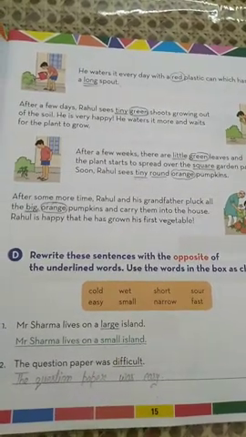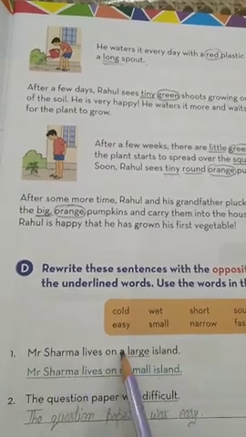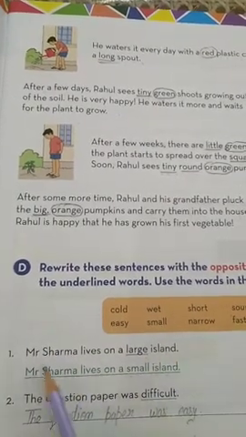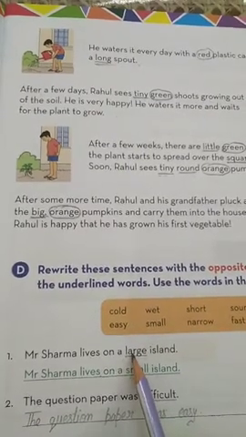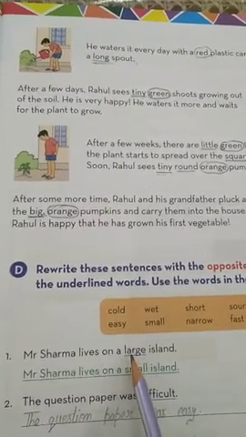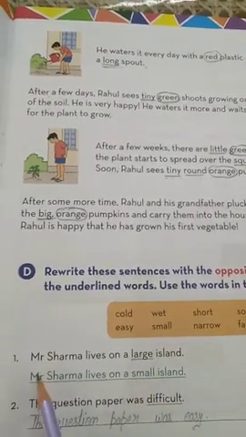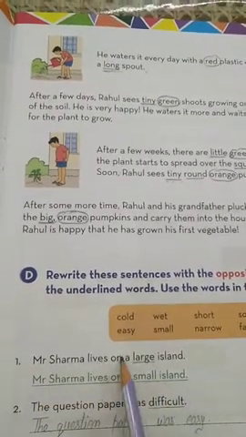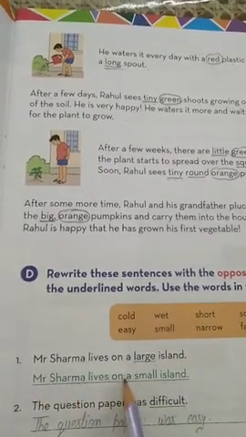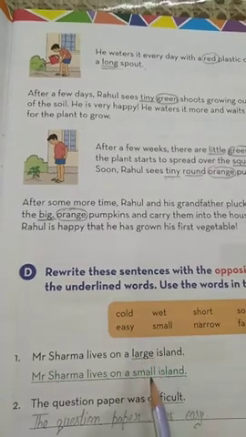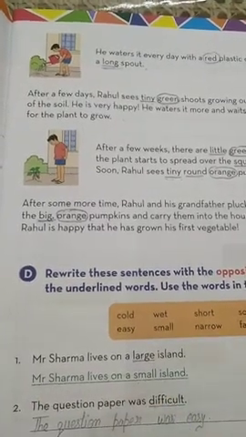Okay, class? So, the first sentence is Mr. Sharma lives on a large island. Here is the sentence and here is the underlined word. You have to rewrite the sentence by changing this underlined word into the opposite. So the answer is Mr. Sharma lives on a large, what is the opposite? Small. Mr. Sharma lives on a small island.